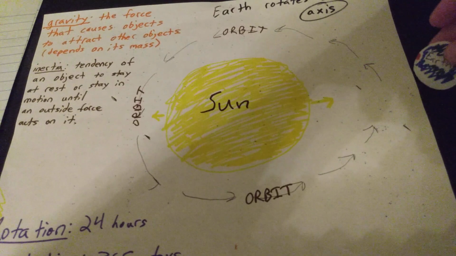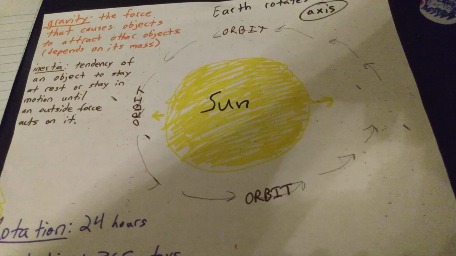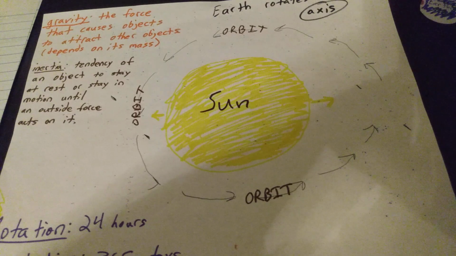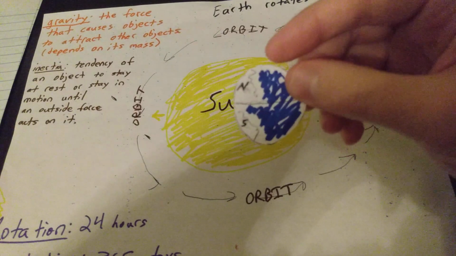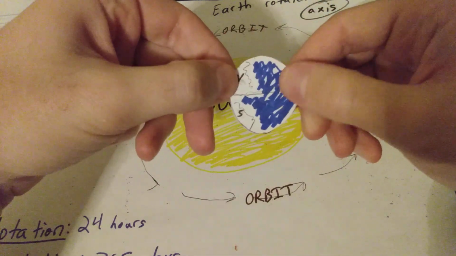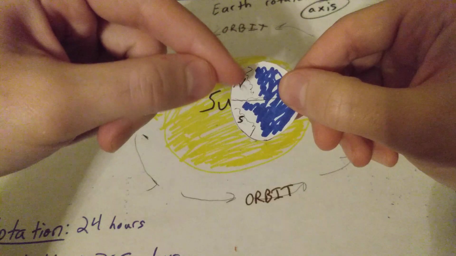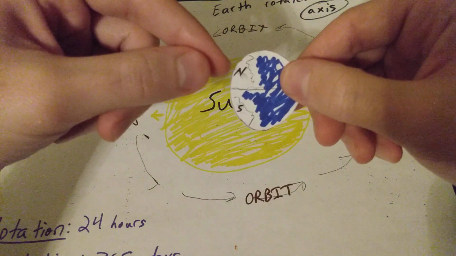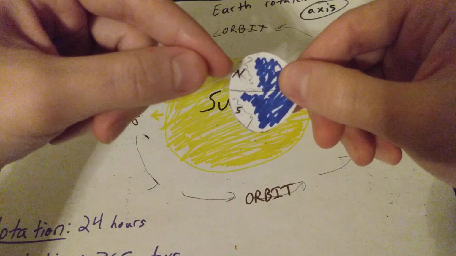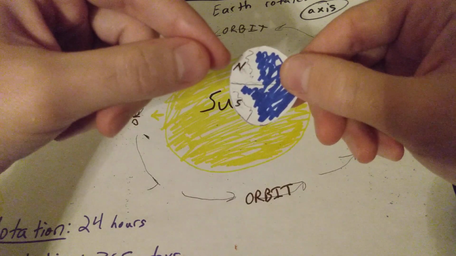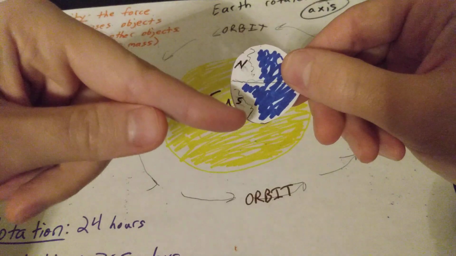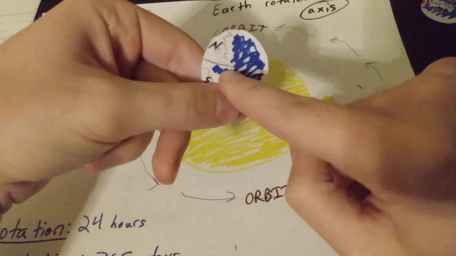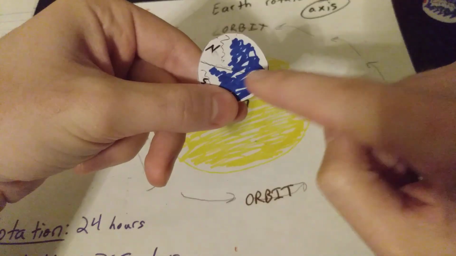Well, if you remember, the Earth is always rotating on its axis, and that causes the Earth to be at a tilt. So I created this. This is kind of like my Earth. The blue just represents the water. And this little squiggly line right here and everything inside of it is supposed to represent the land of the northern hemisphere. The N just means north. And this part, the squiggly line, represents all the land in the southern hemisphere. And there's a line that goes through the middle of it. That is the equator.